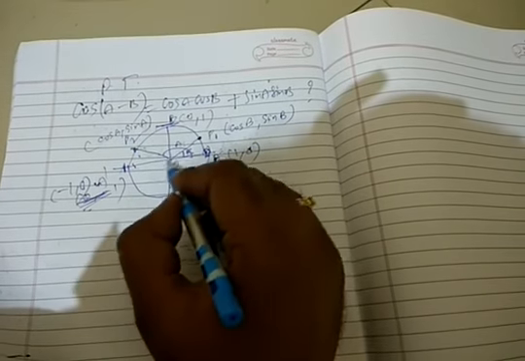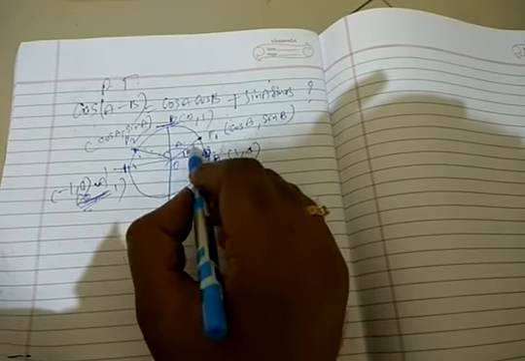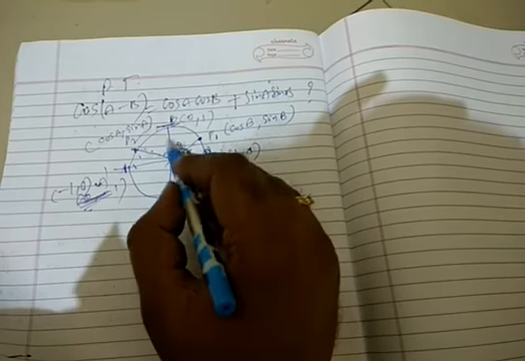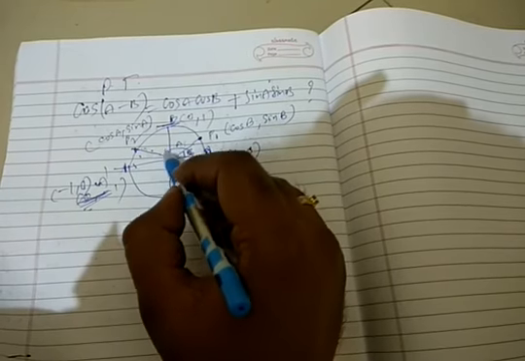Now this angle A minus angle B will be something else.